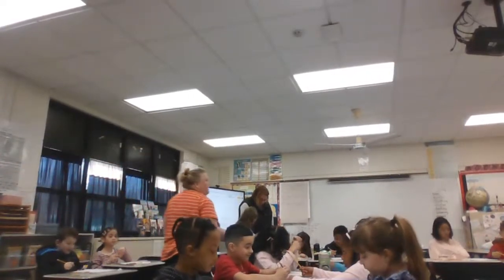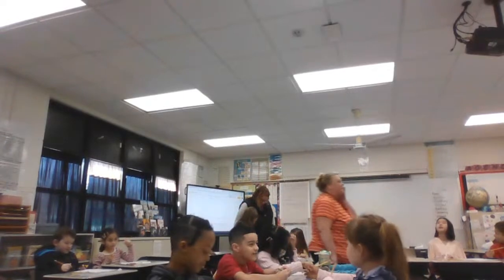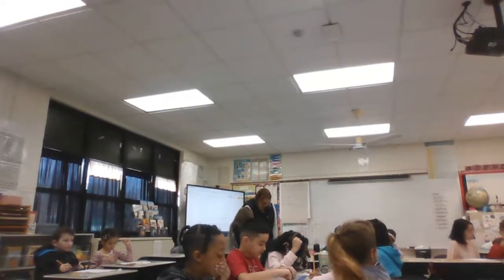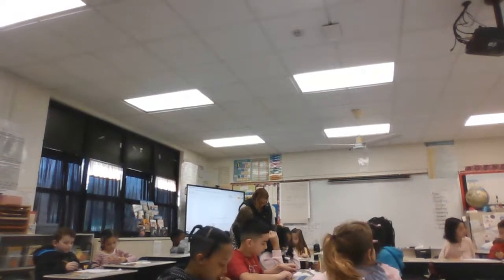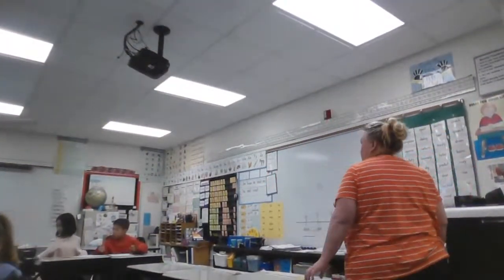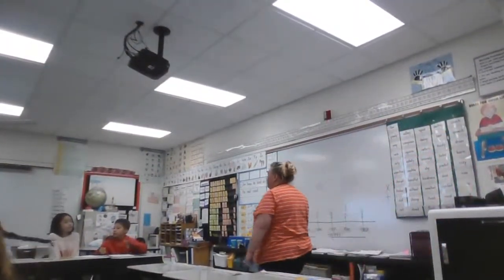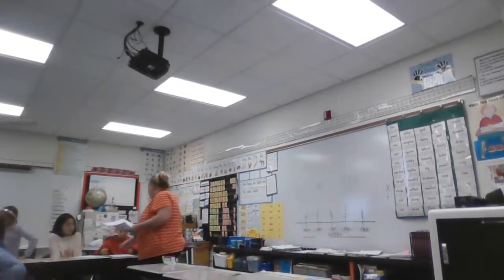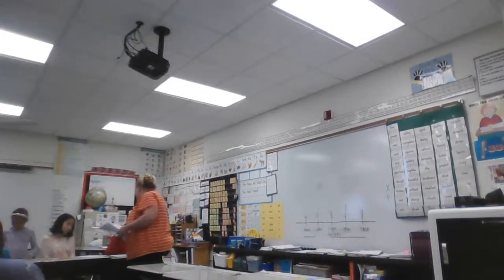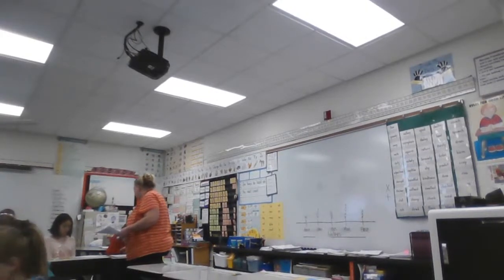When you go to write your numbers on your line plots, you need to make sure you're putting the smallest number first. Whether your smallest number is 6 or 7, whatever your smallest number is, 5. Smallest number is first. Good job.